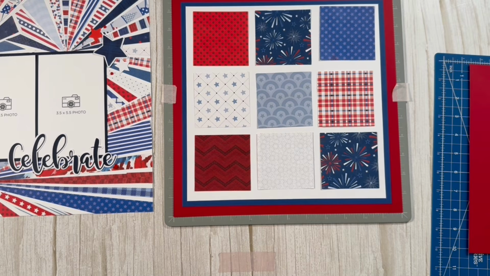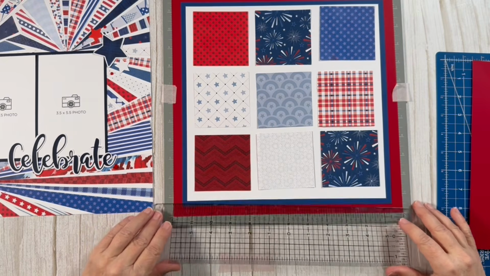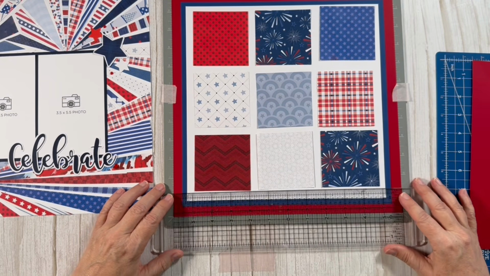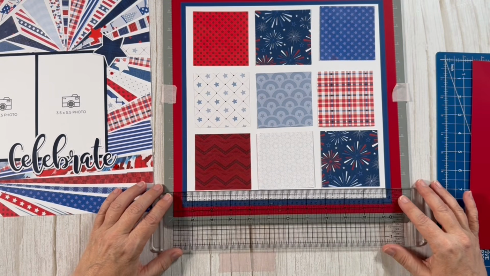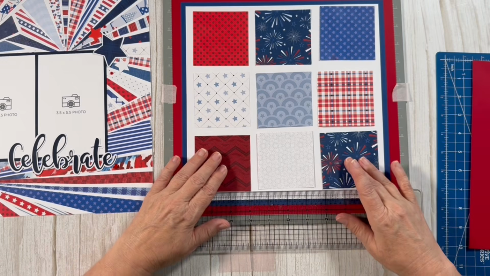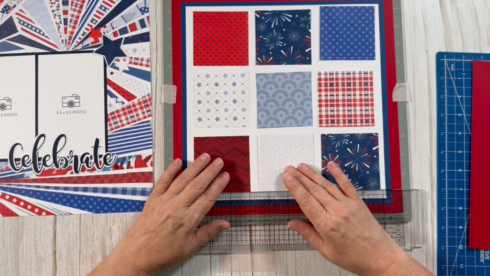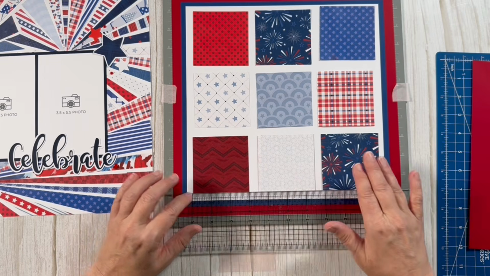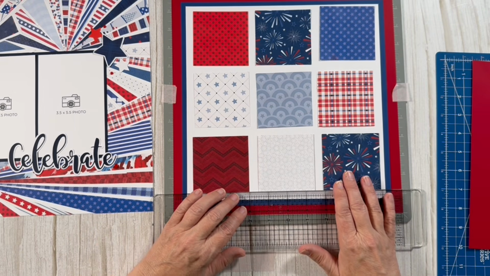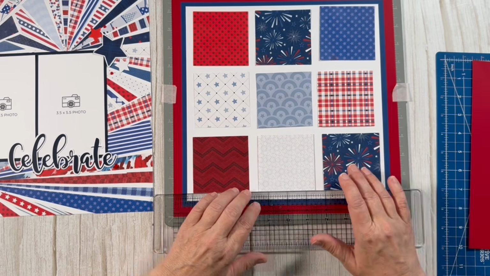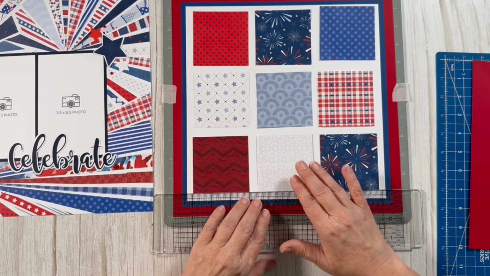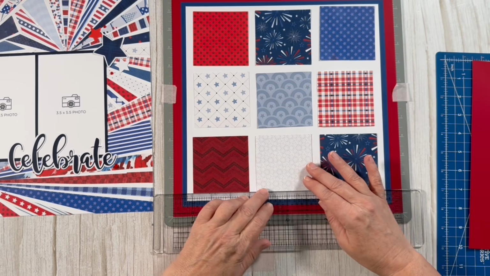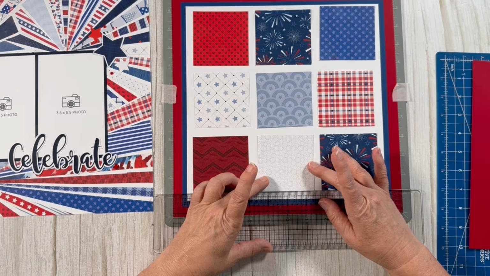And then I'm going to bring in my ruler, because my ruler is what's going to help me to make sure I have everything straight. And I'm lining it up right about 1 1/4. And then I'm going to go in about 1/2 inch from the edges. And that should line me up just about even.